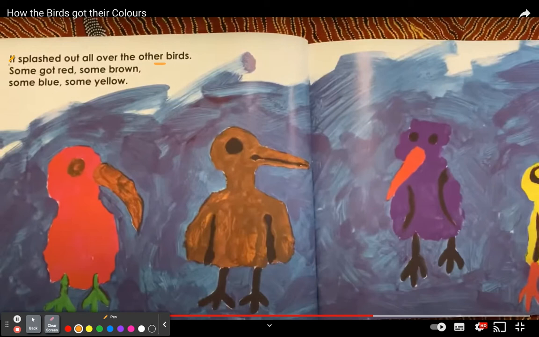Okay, we almost missed the sound in other. Oh, and there's another one actually. Let's read it from the beginning. It splashed out all over. Oh, there's another ER. All over the other birds. Oh my goodness. We have the ER and IR all in one sentence. It splashed out all over the other birds. A lot of words in this story. So you should be writing over and other in your ER section of your learning journal.